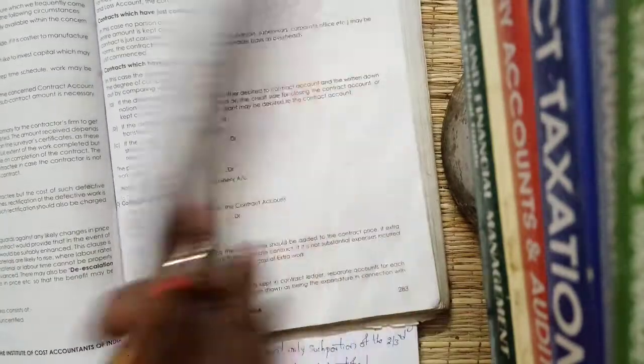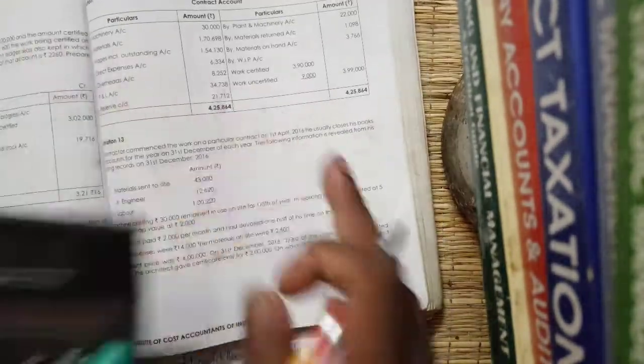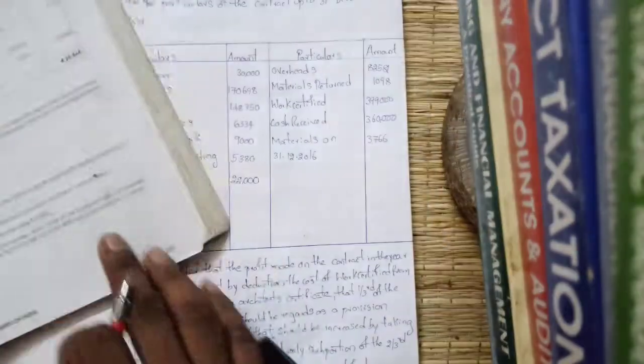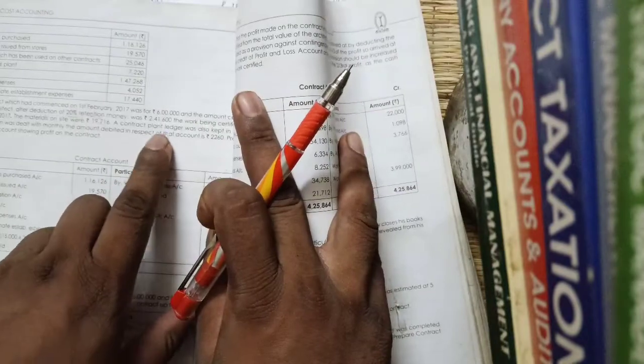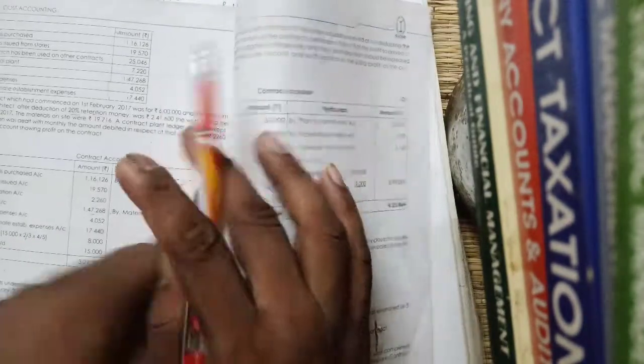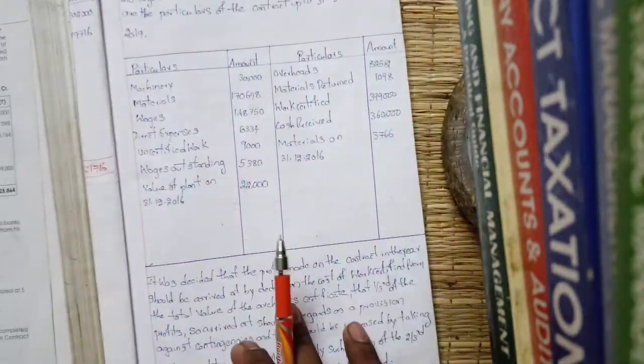That is, the contract price here is 6 lakhs. So 6 lakhs is the contract price. So work certified by the architect is 6 lakhs.